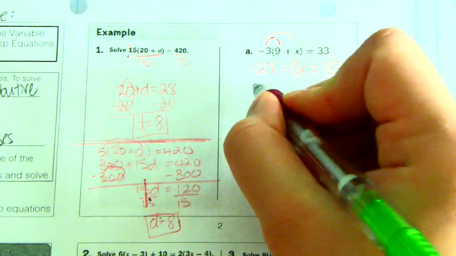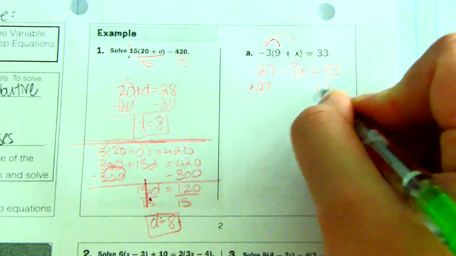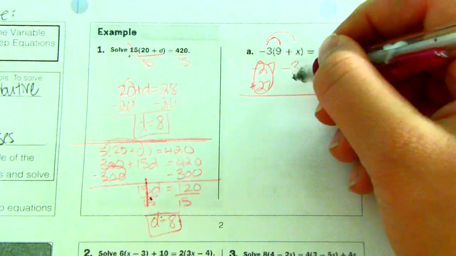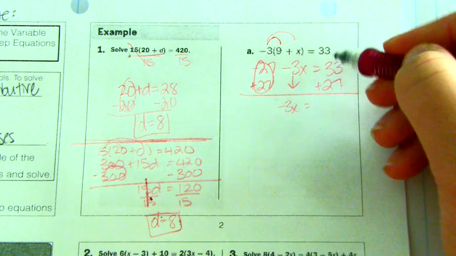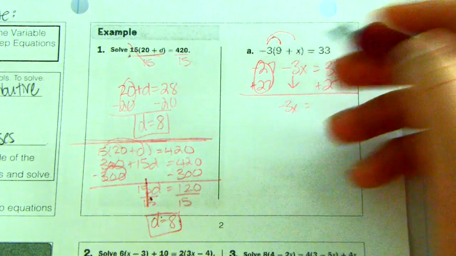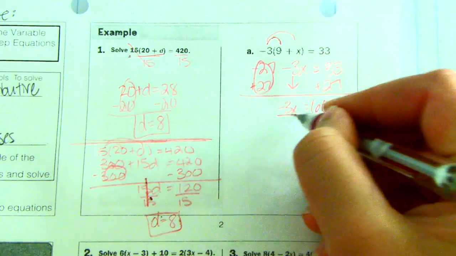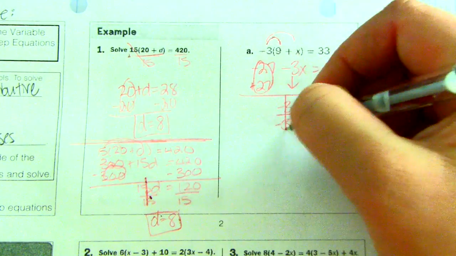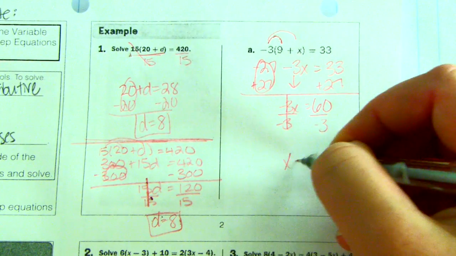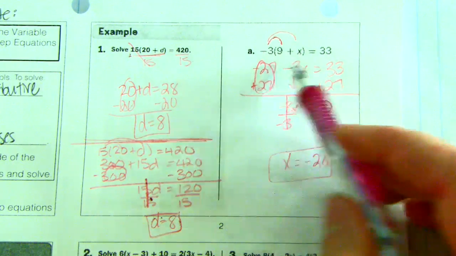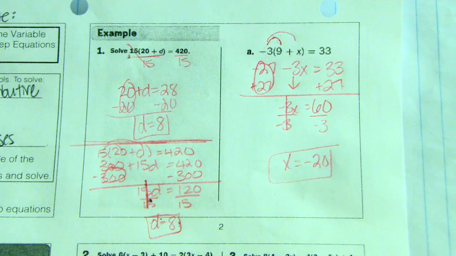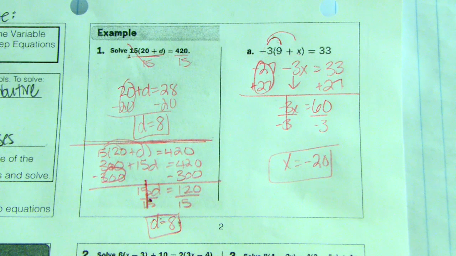So we have a negative 27 out here, so I need to add 27 to both sides to get rid of it. Remember that this is a negative 3x to bring down. And this would be 10, so that makes this 40, 50, 60. Dividing both sides by negative 3 would give us x equals negative 20. We would have ended up with the same thing if we had divided by negative 3 first, but that trick only works sometimes. So I'm going to go ahead and show you more distributing.